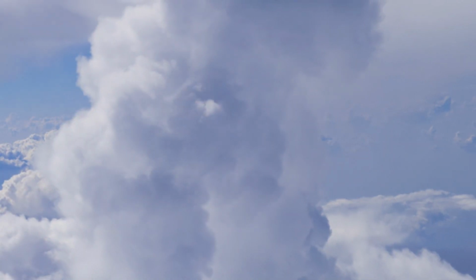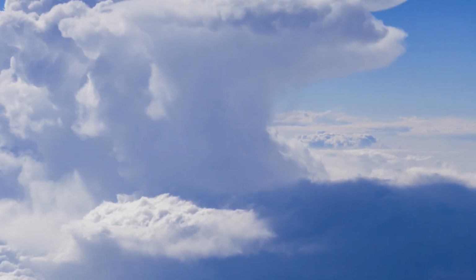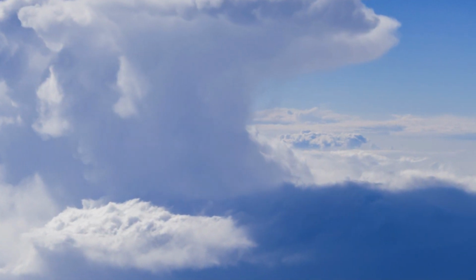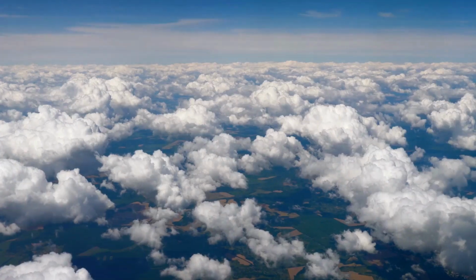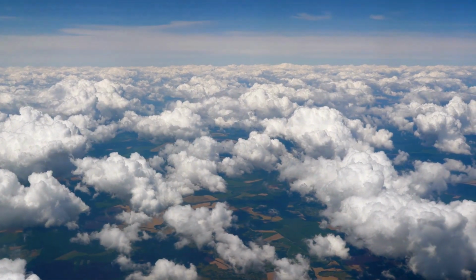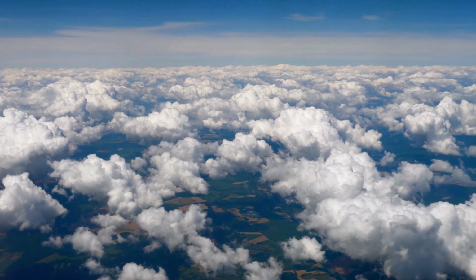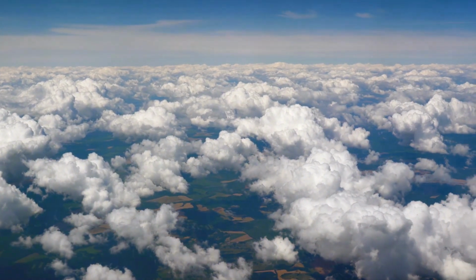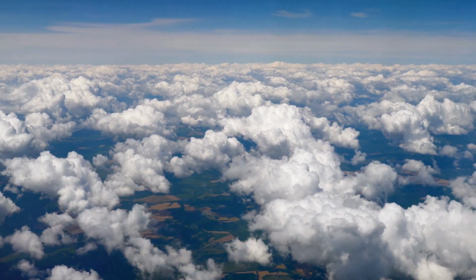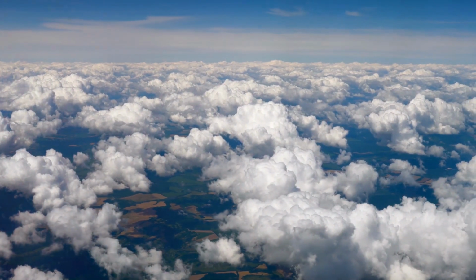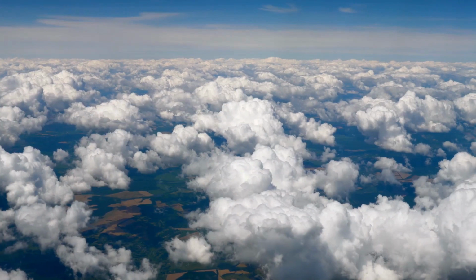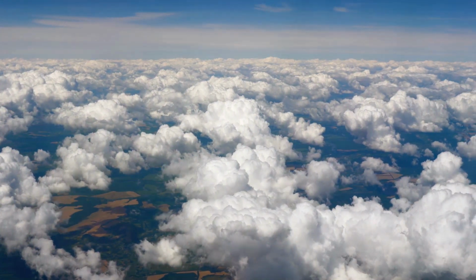Let's consider cumulus clouds, those fluffy, cotton candy-like formations that often remind us of fair weather. But don't let their charming appearance fool you. These clouds are also harbingers of turbulence. You see, cumulus clouds are formed by strong updrafts of warm, moist air. These updrafts produce turbulence in the sky, turning a seemingly smooth flight into a bumpy ride.